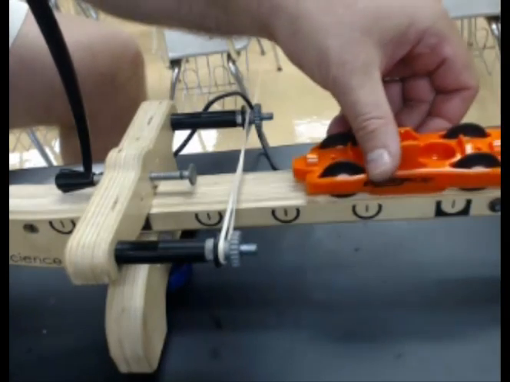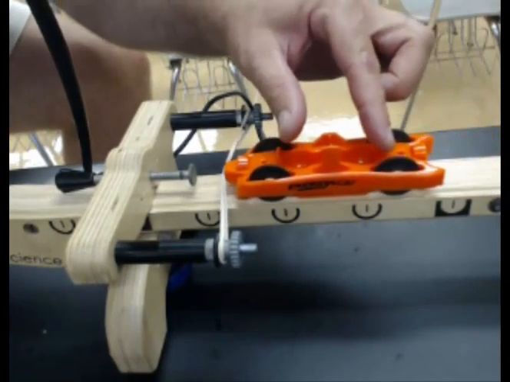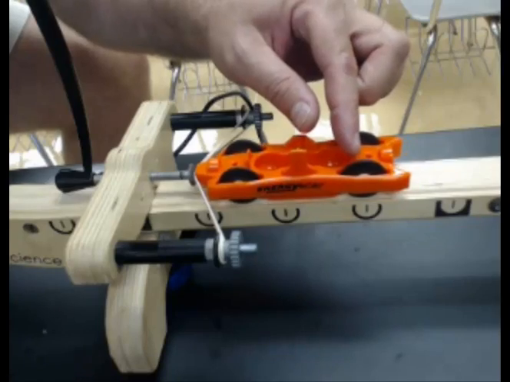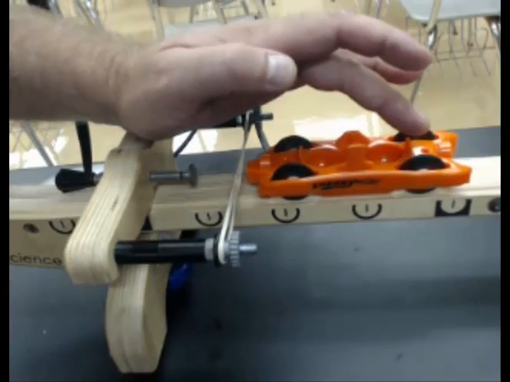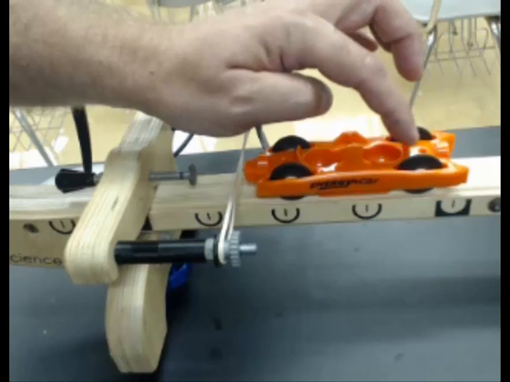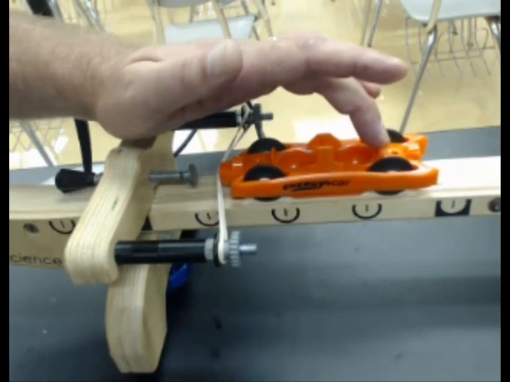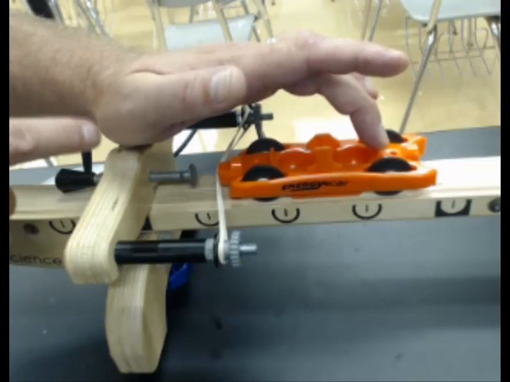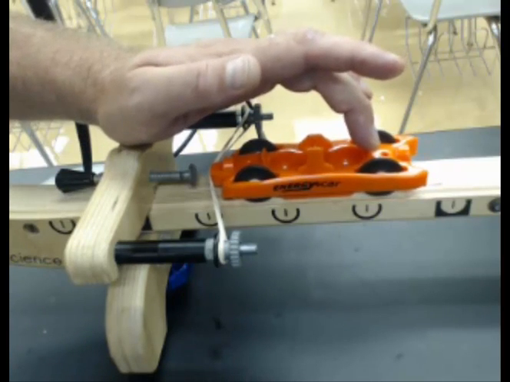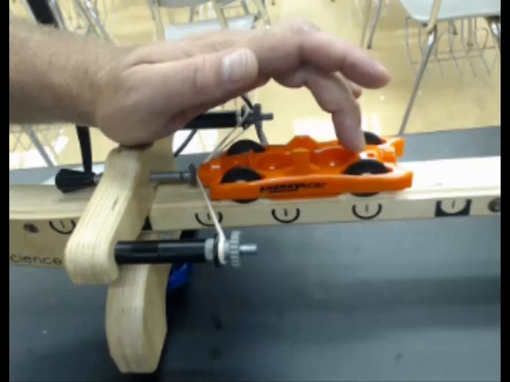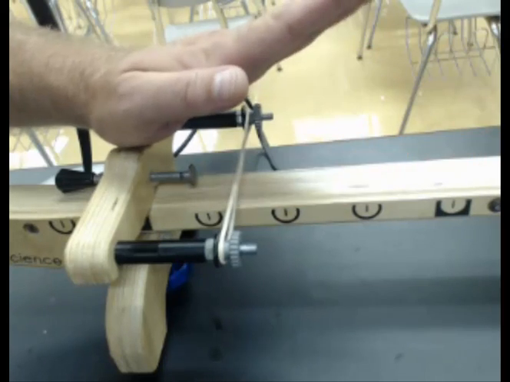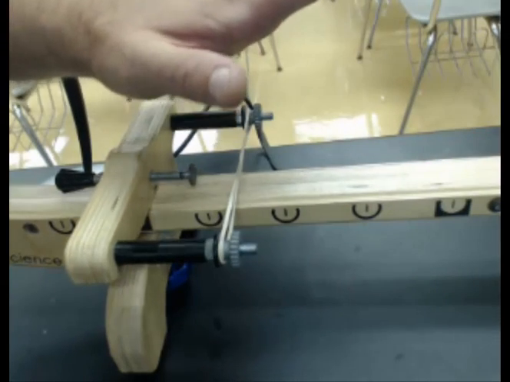So when it comes time to shooting the car, we bring the car back with the rubber band so it just barely touches that plunger. To do that, I suggest you hold this little plastic ridge and you pull back while resting your hand on this vertical piece. Just barely back, and then when you release, make sure to get your finger out of the way as fast as you possibly can.